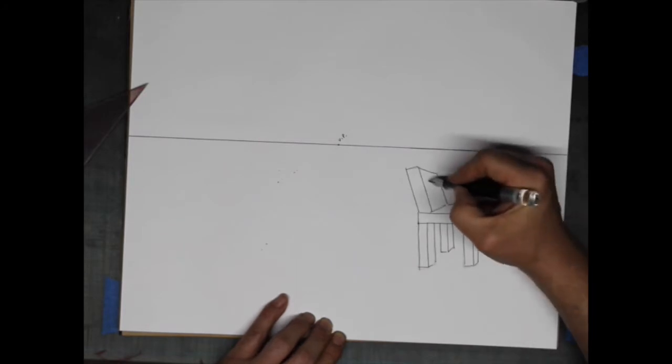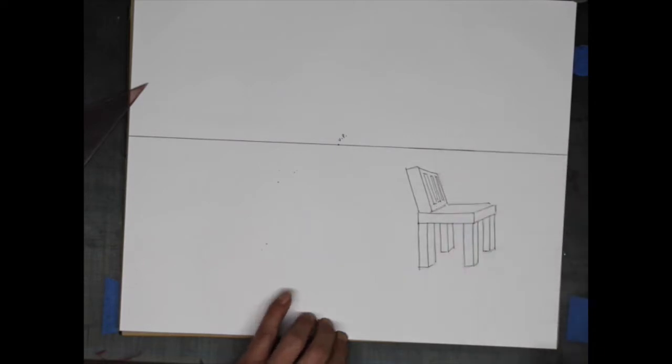Okay, and then to make things interesting, we're going to draw three little divisions inside the chair, like this, for a little bit of ventilation.